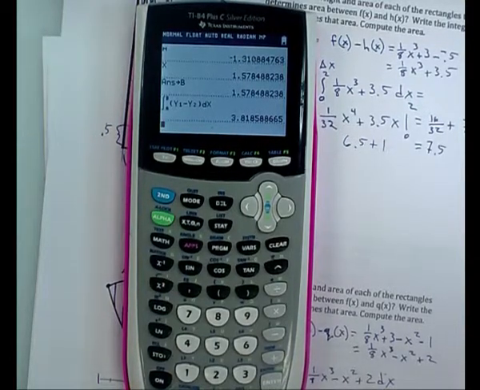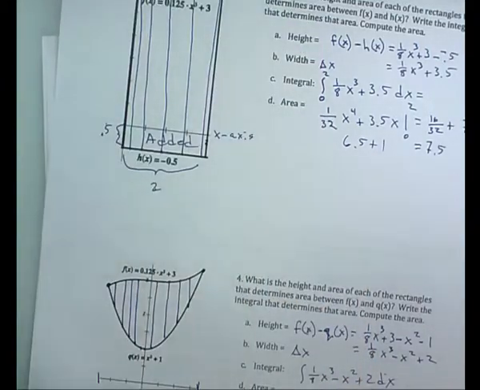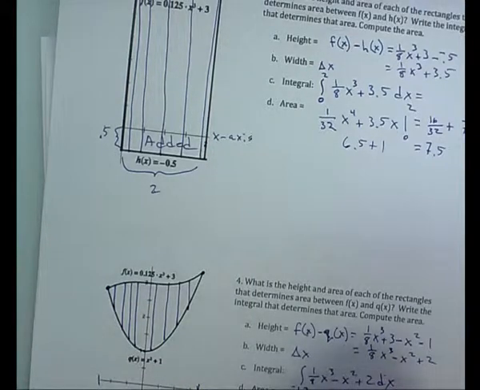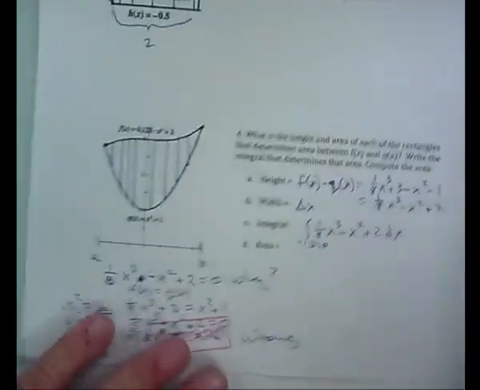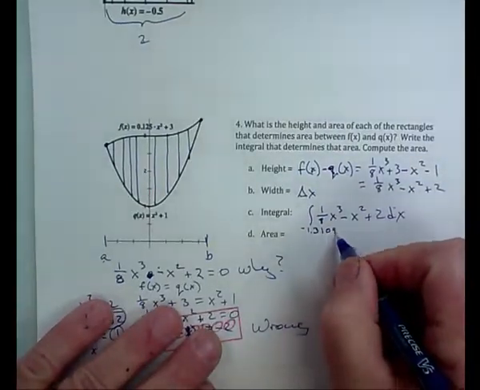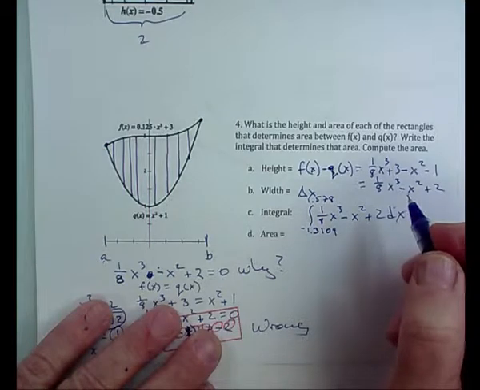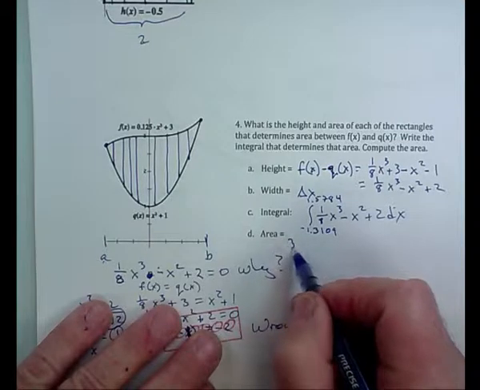And I'm going to write down for rounding 3.819. Does everybody understand why it's 9? So this was a negative 1.310. I suppose I went a little bit too far, but what the heck. 1.578. 1.5784. And I get an area of 3.819.